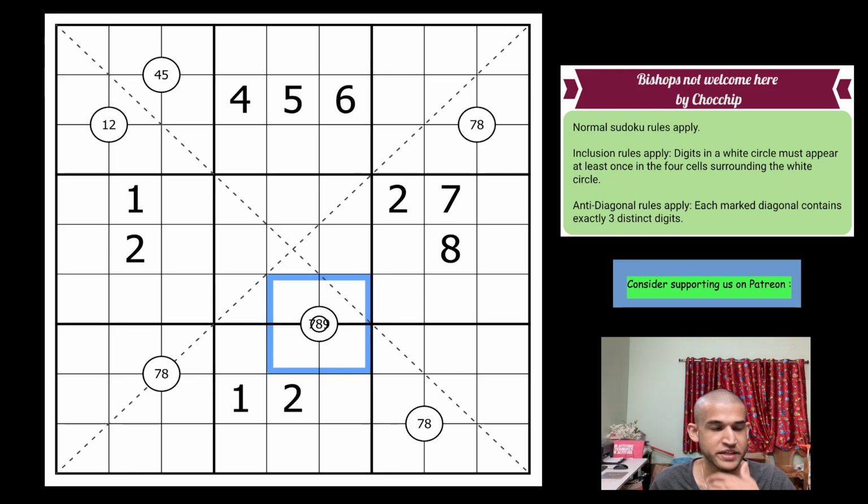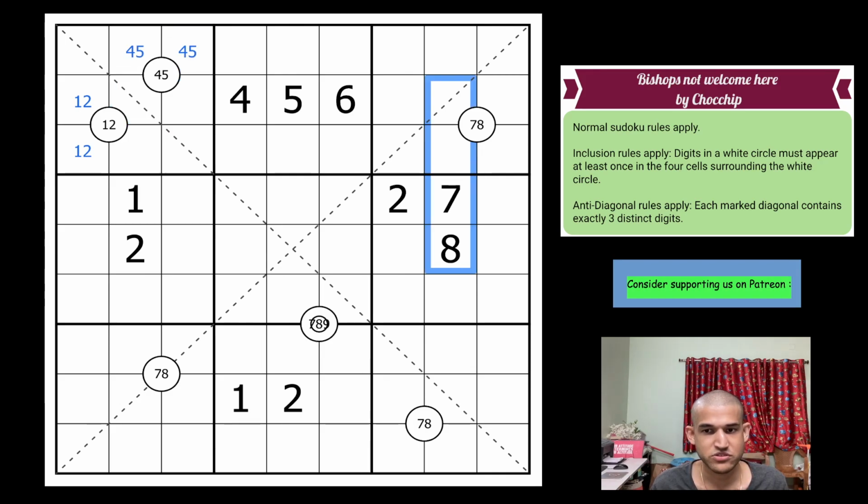The first thing I saw when I was explaining the rules is you have 1 and 2 blocked from being here, so 1 and 2 get forced here. Similarly in this circle you can't have 4 and 5 here, so 4 and 5 get locked here. Similarly 7 and 8, so 7 and 8 go here. You can also see this 2 by 2 area, 7, 8 would be locked here because you have a 7, 8 here. That was some easy stuff.